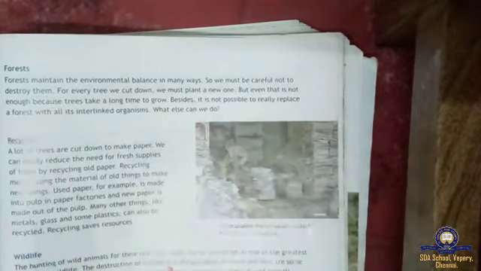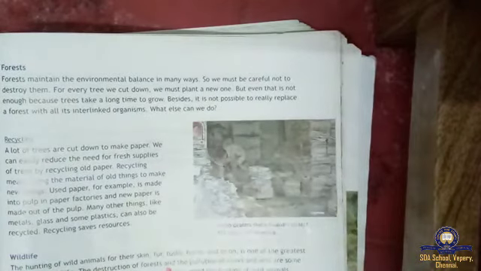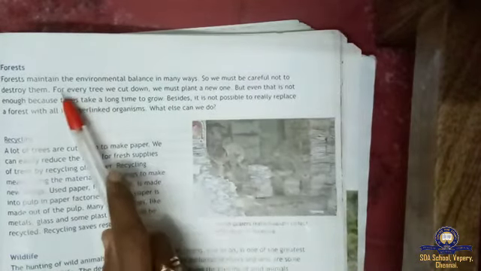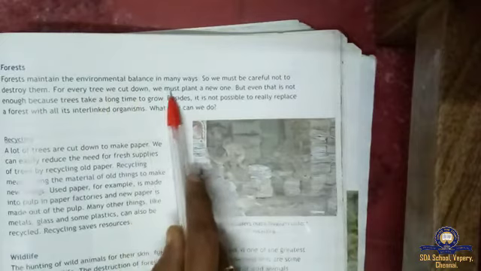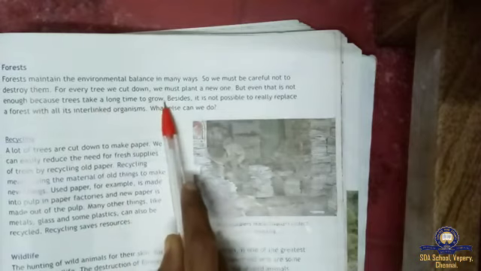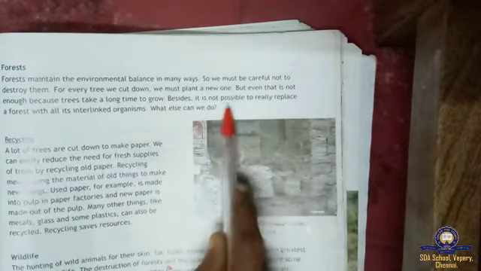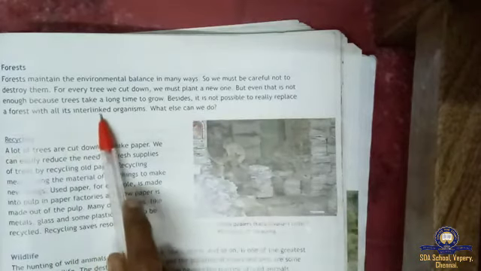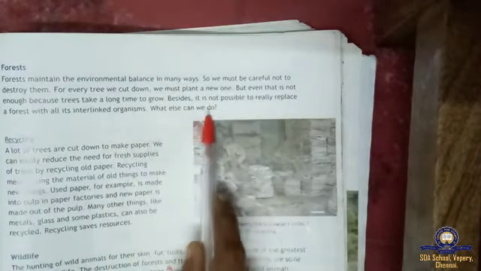Yes, of course we have to be very careful. We should not destroy the forest. For every tree we cut down, we must plant a new one. But even that is not enough, because trees take a long time to grow. Besides, it is not possible to really replace a forest with all its interlinked organisms. What else can we do?